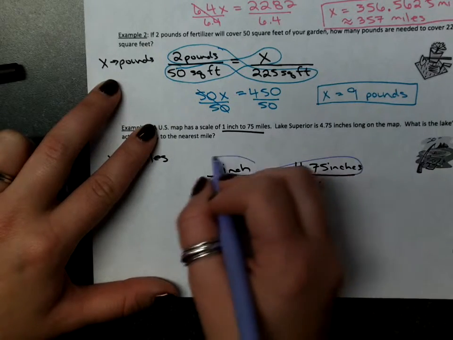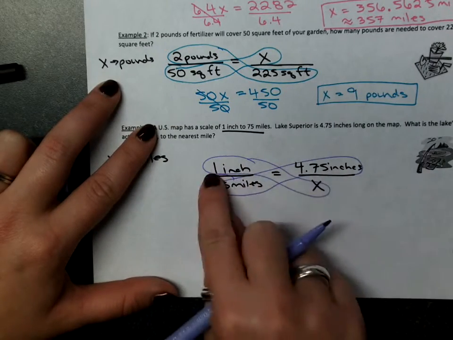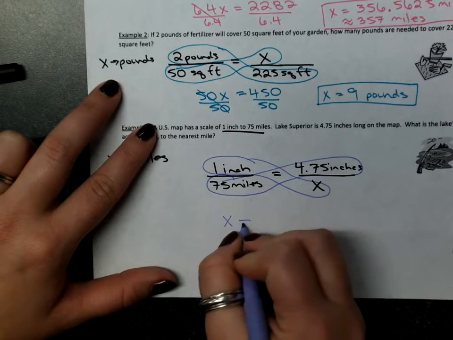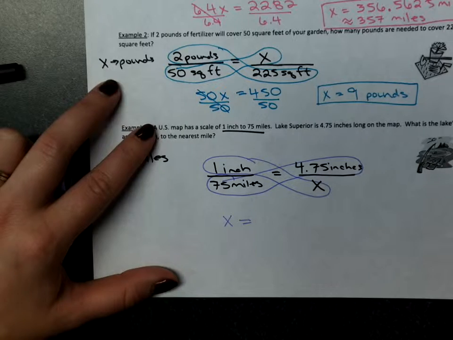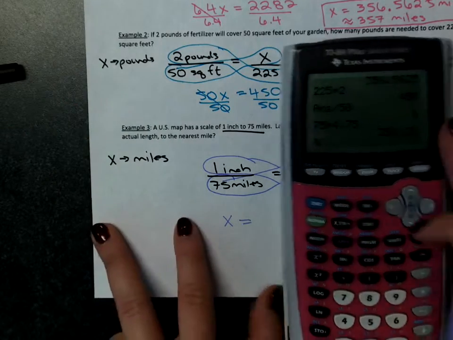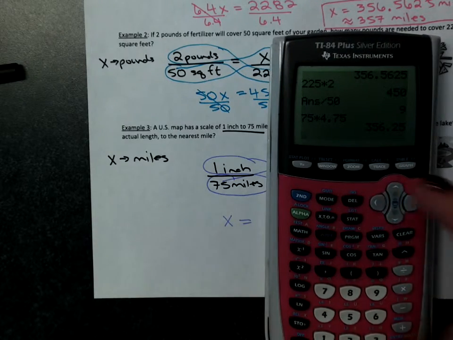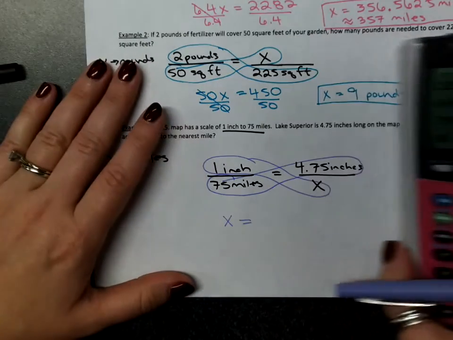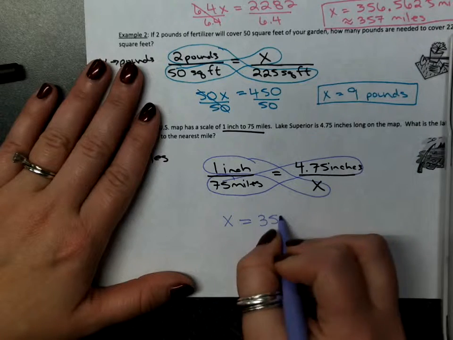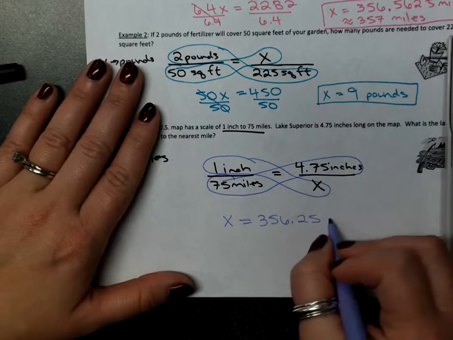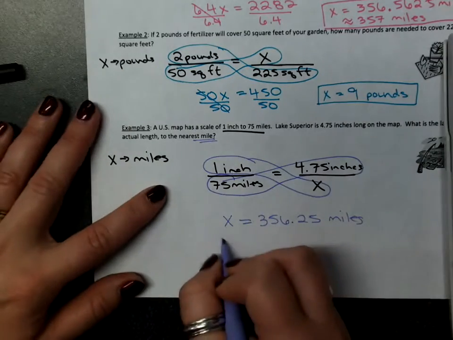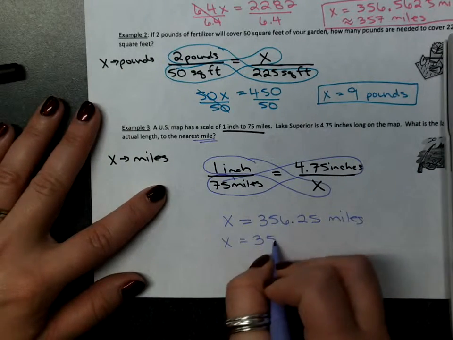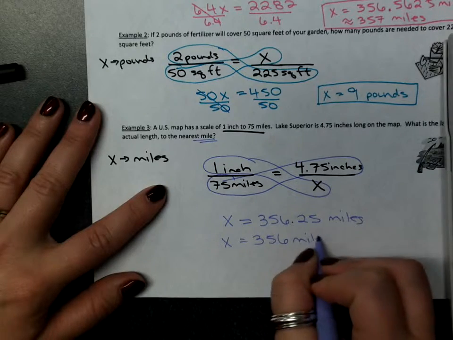Hopefully you're getting the hang of this. 1 times x is just x. And then 75 times 4.75, so you work that out in your calculator. 75 times 4.75 is 356.25 miles. And it says to the nearest mile, so we're going to round that off to 356 miles.